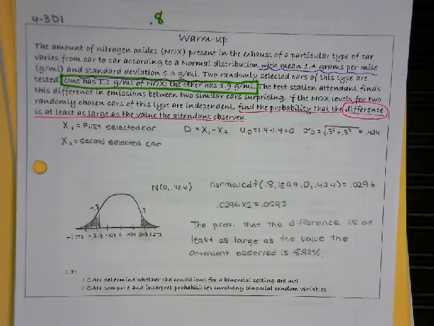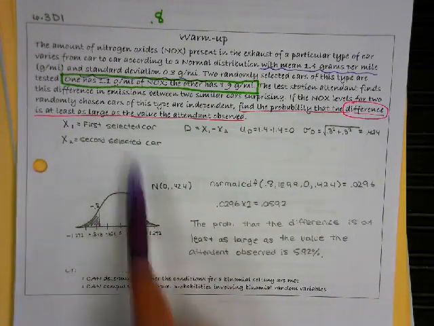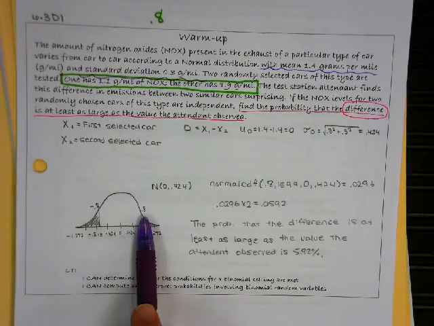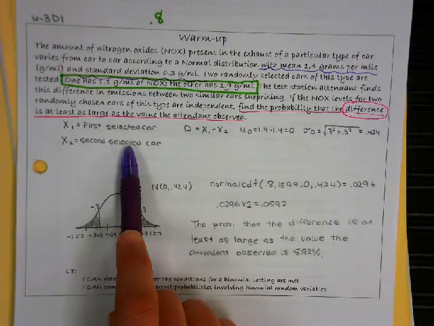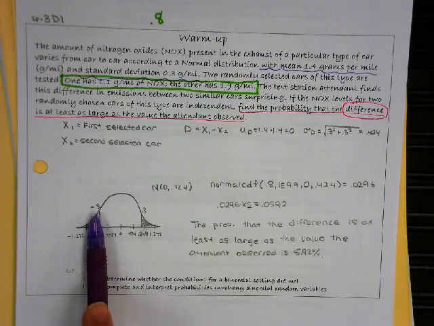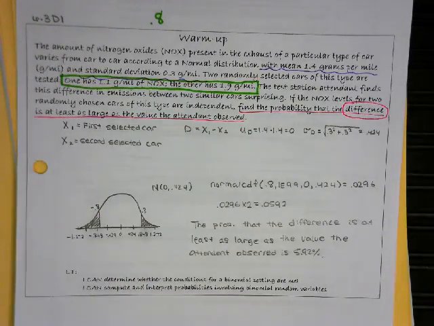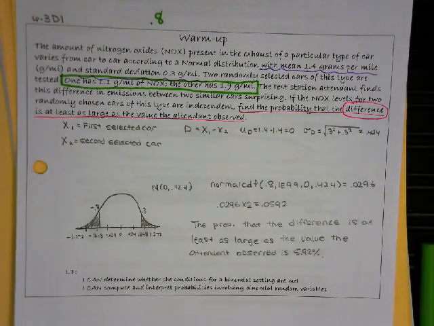And because it says at least as large as the value the attendant observed, that means the first car minus the second car could have a difference of 0.8. Or the first car minus the second car could have a difference of negative 0.8. It doesn't specify that the first car has to have the higher nitrogen oxide levels. It just says one of them has to have 0.8 or higher.